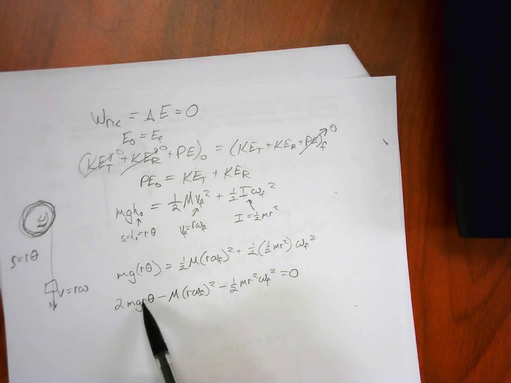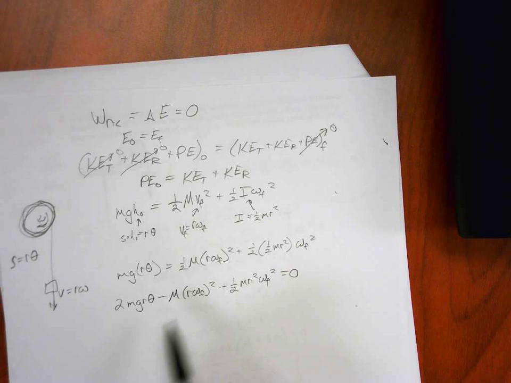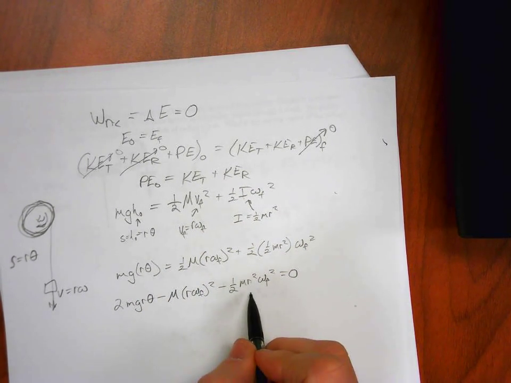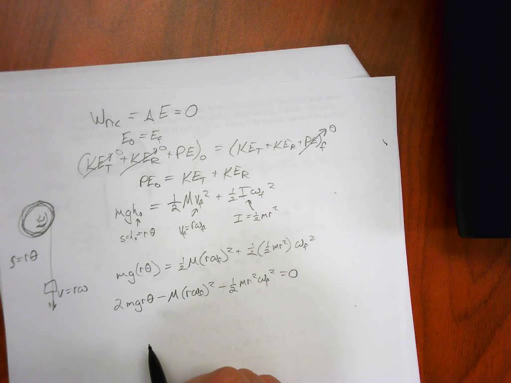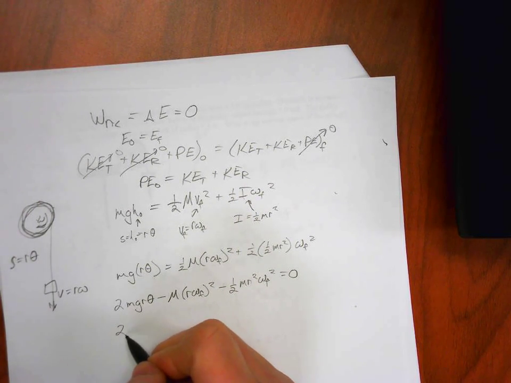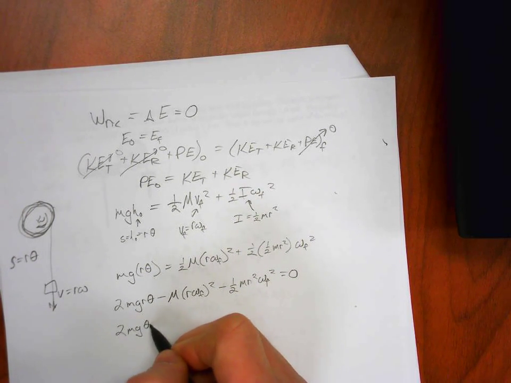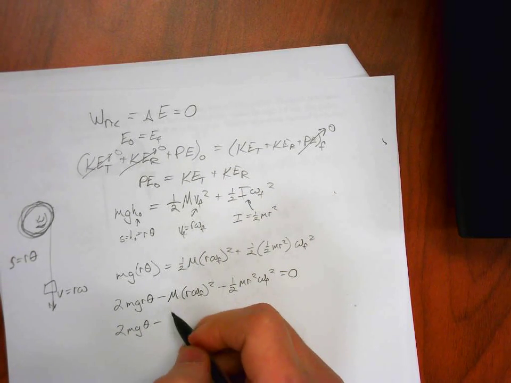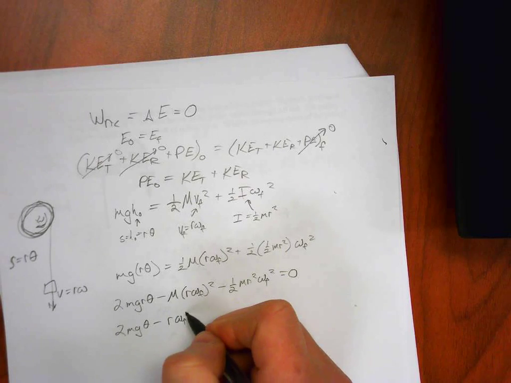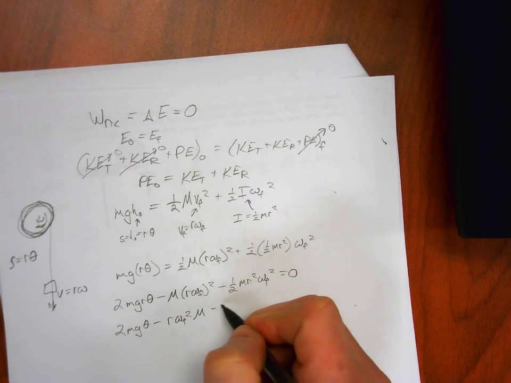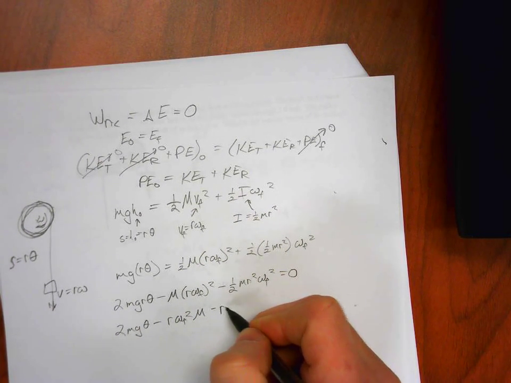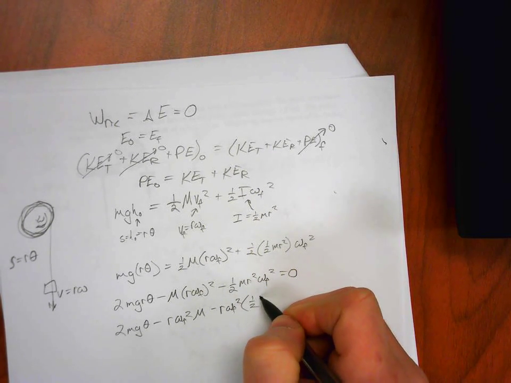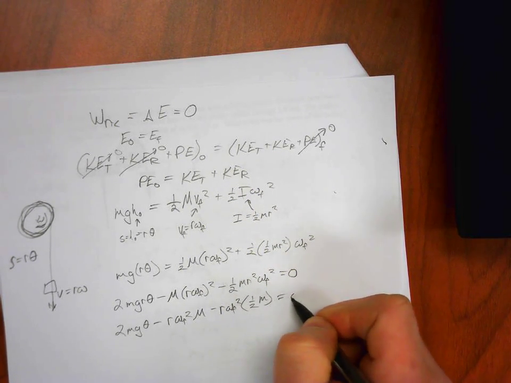Well, there's r times r squared times r squared, so let's get rid of one r from everything. We can't get rid of the masses because there are two different masses. But 2 m g theta minus r omega f squared times m minus r omega f squared times 1/2 little m equals 0.